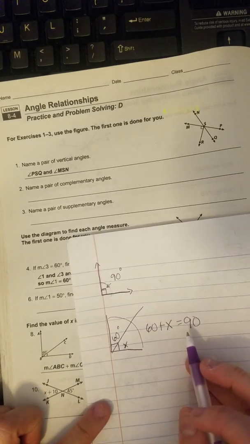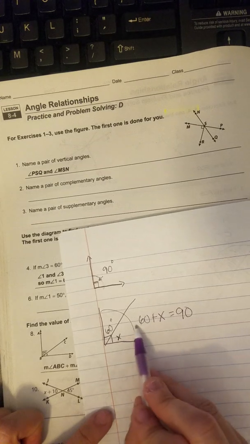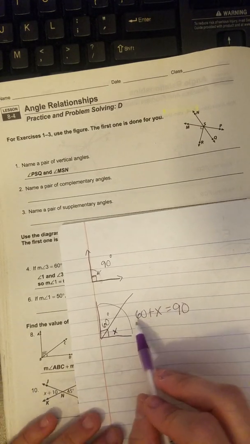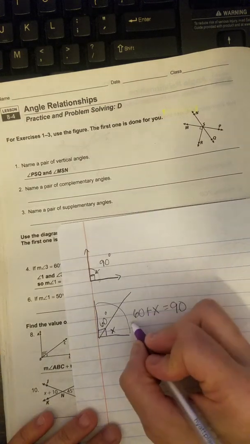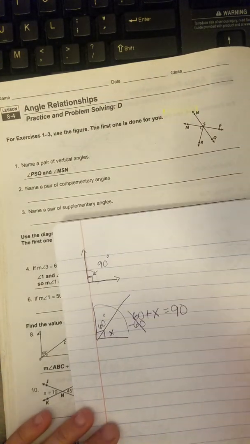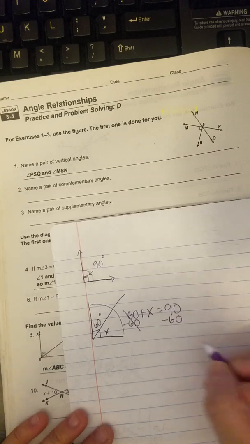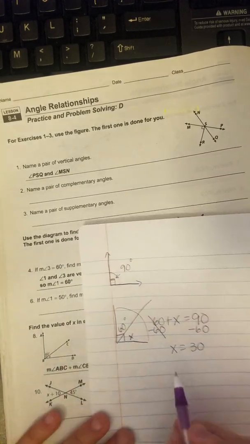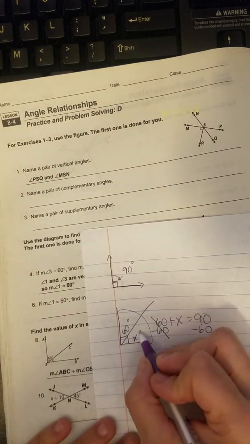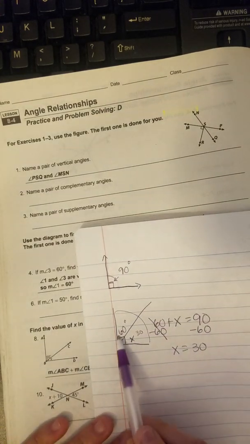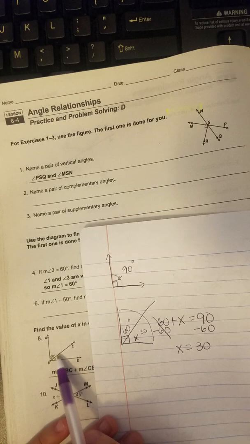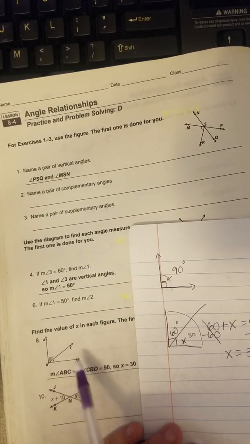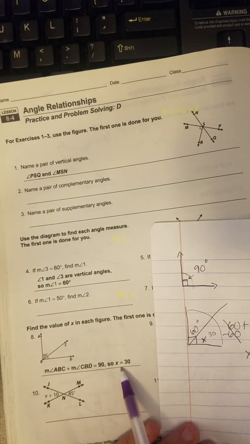And I know you can do this in your head, but I want you to get used to setting it up, okay? Because this is also going to help you practice isolating the variable. So if you subtract 60 from here, you subtract 60 from here, and now you have x equals 90 minus 60, which is 30. I want you to plug in the 30 here and check your work. 60 plus 30, it's 90. Perfect. So finding the x in number 8 is 30, and here it is. They did this one for you.